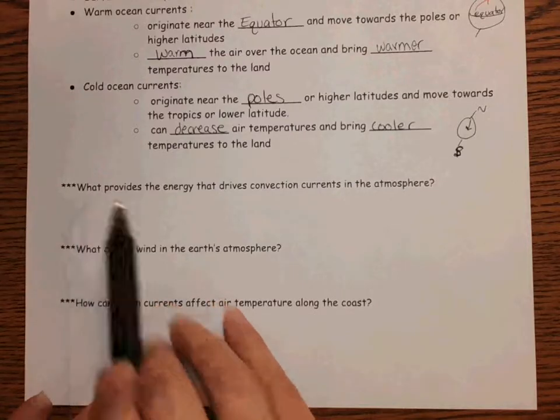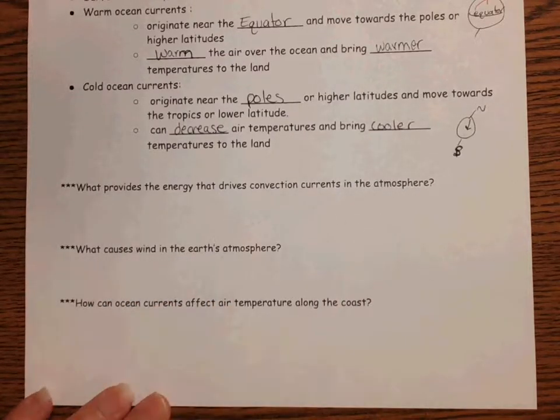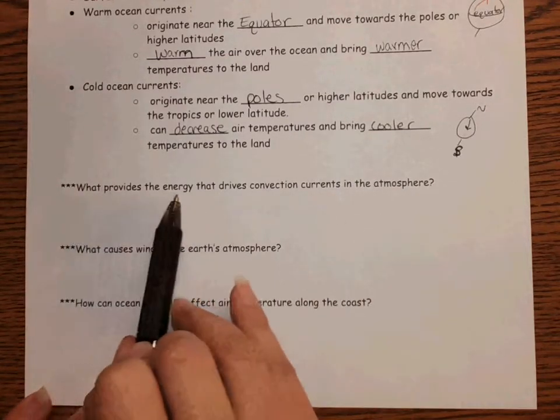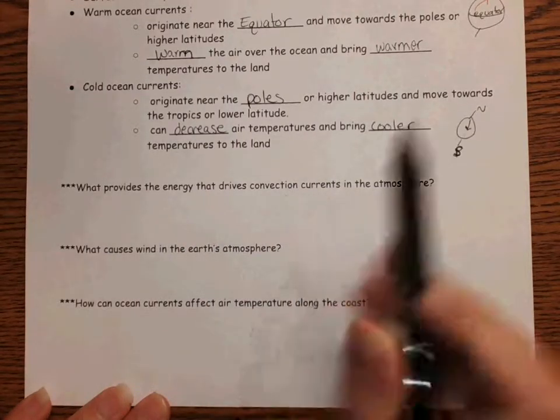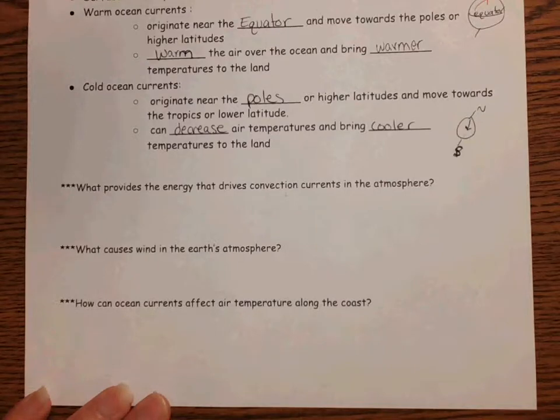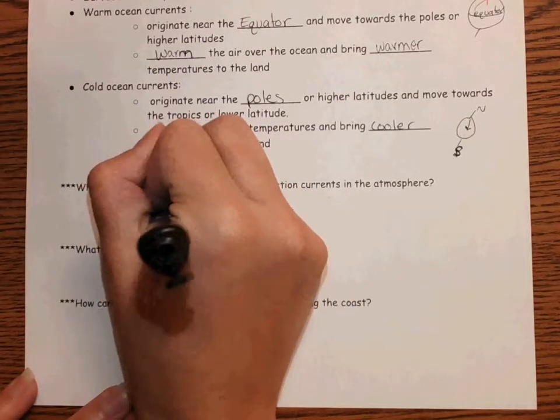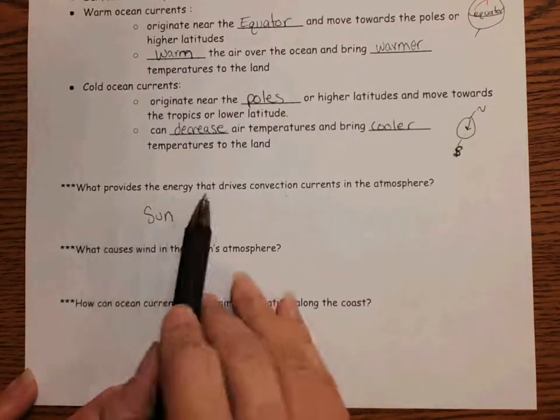Okay, I hope you paused, and I hope you thought about these questions on your own. So let's go through them. What provides the energy that drives convection currents in the atmosphere? If you go back to the beginning of your notes, and actually multiple times in your notes, it says the sun. The sun provides the energy.